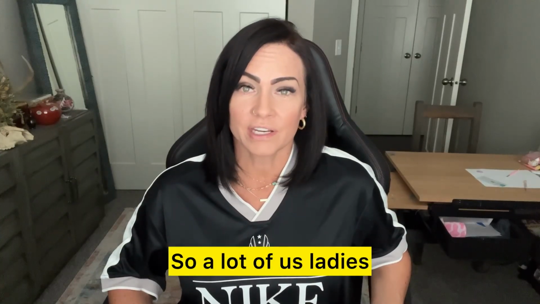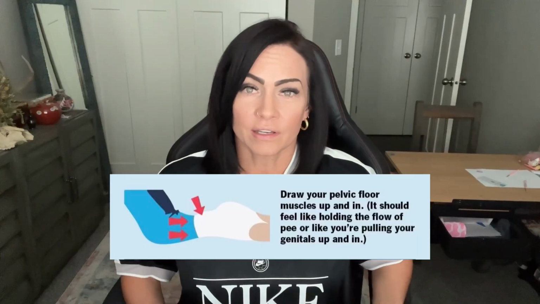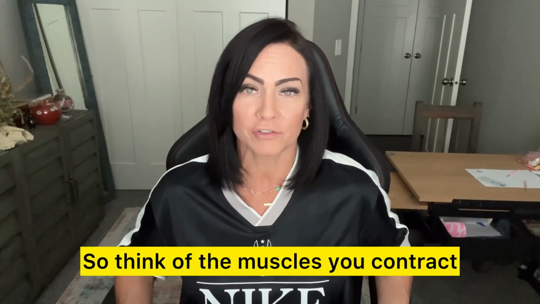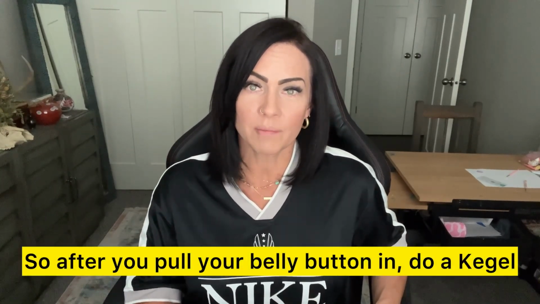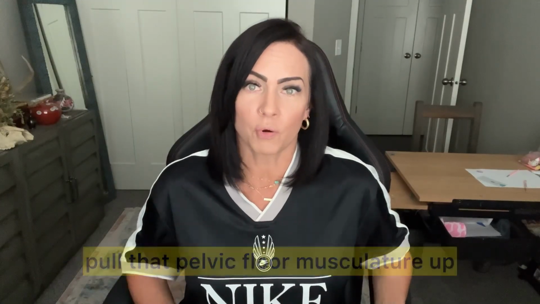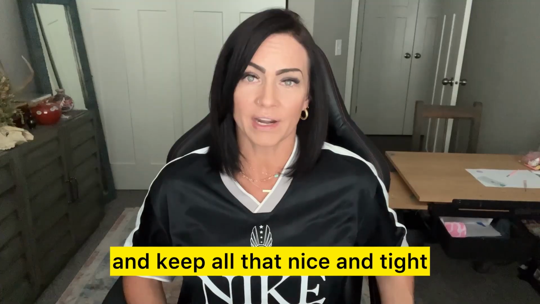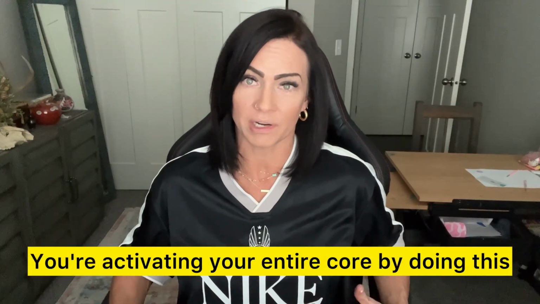So a lot of us ladies, we know what Kegels are. Men can do them too. It's pelvic floor muscles. So think of the muscles you contract or pull up on when you have to pee really bad. That's a Kegel. So after you pull your belly button in, do a Kegel, pull that pelvic floor musculature up and keep all that nice and tight. You're activating your entire core by doing this.